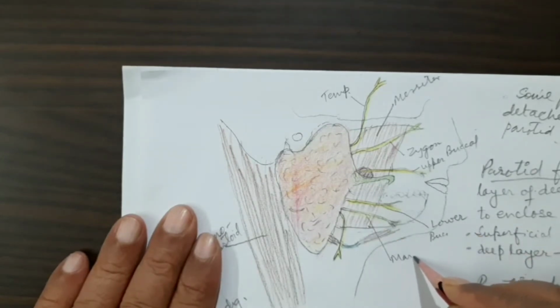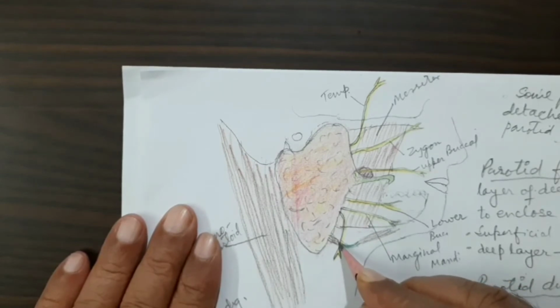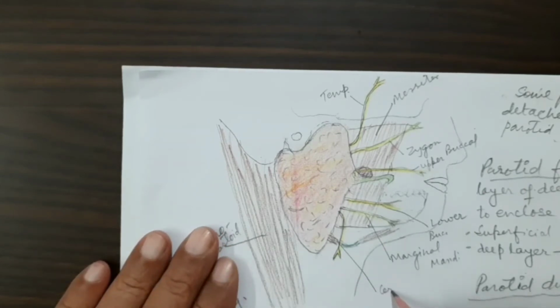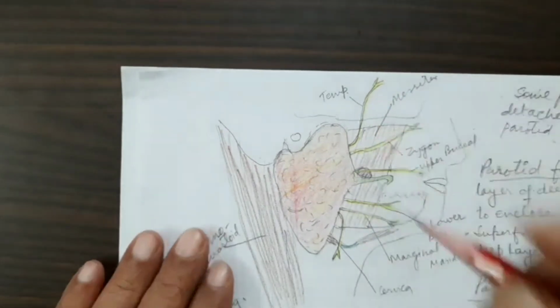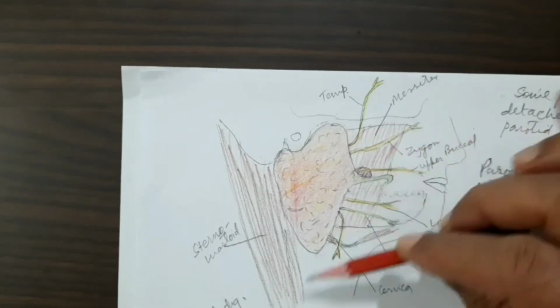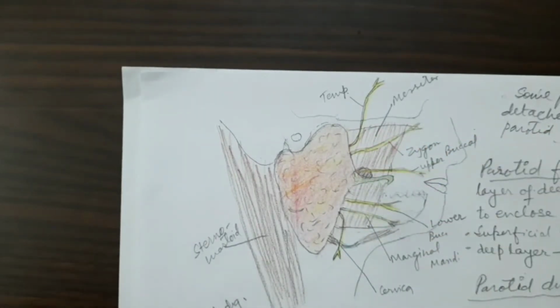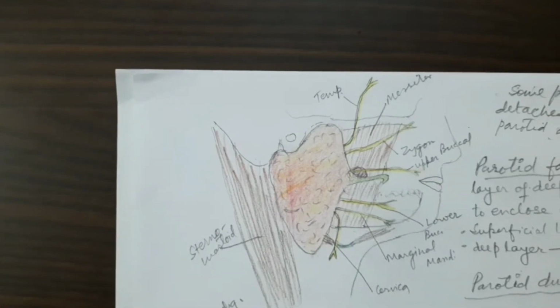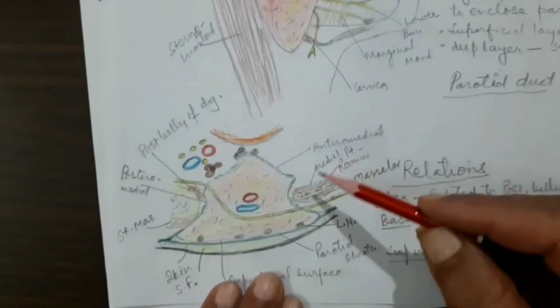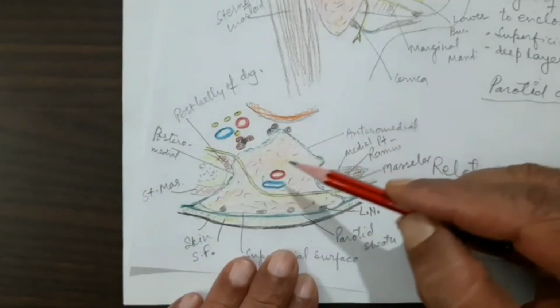This is called the marginal mandibular branch. And the last branch here, which is going to the platysma in the neck, is called the cervical branch of the facial. So these are the branches of the facial nerve which are coming from just deep to the anterior border of the parotid gland and going to supply the muscles of the face, because the facial nerve is motor here. So we have learned the relations of the anteromedial surface.